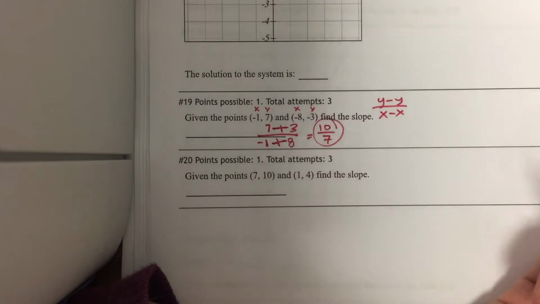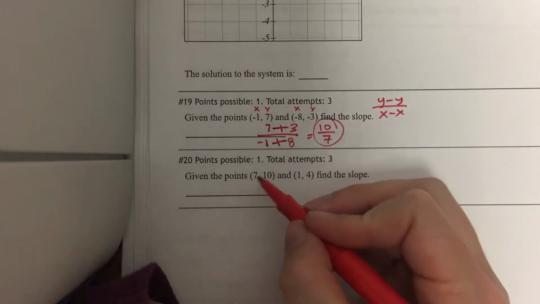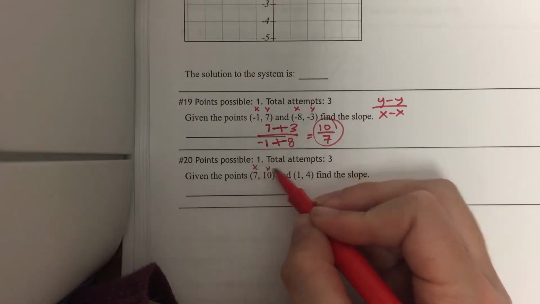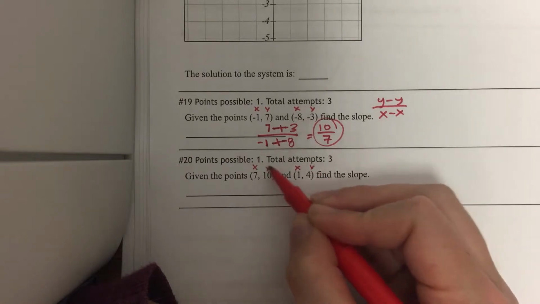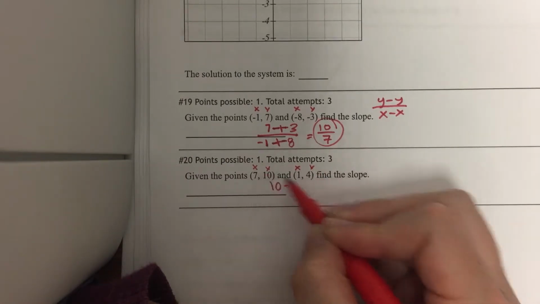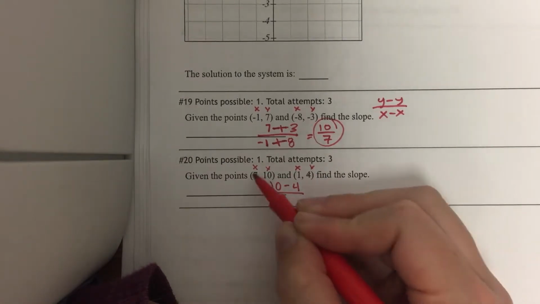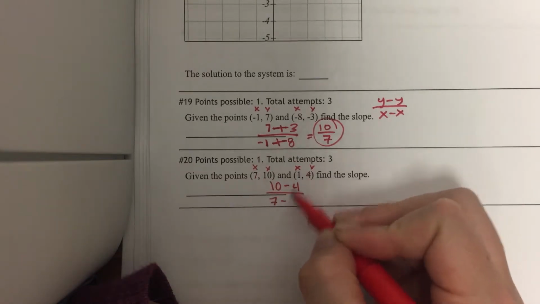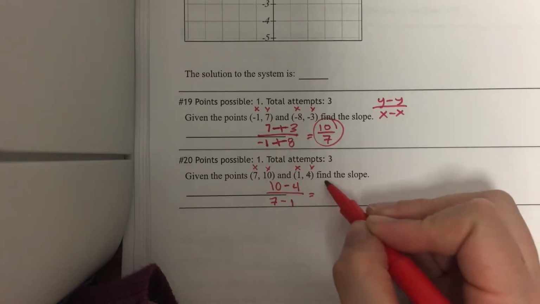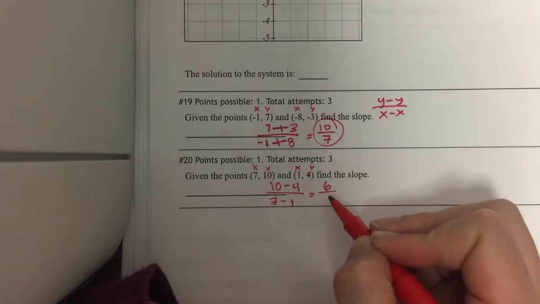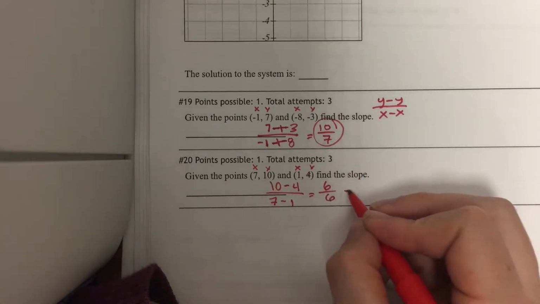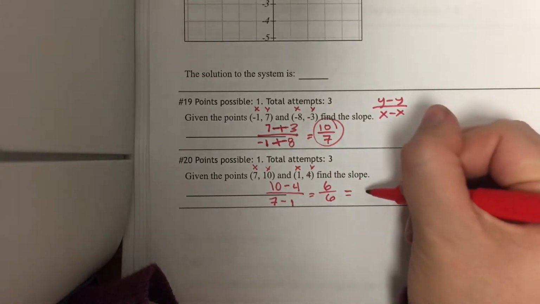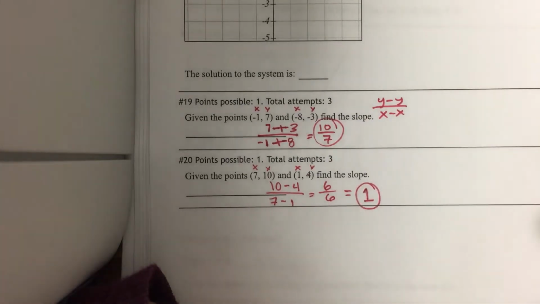Nope. That's your slope. Okay, on this one, same thing. x, y, x, y, y minus y over x minus x. 10 minus 4 is 6. 7 minus 1 is 6. Hey, 6 over 6 becomes a 1.